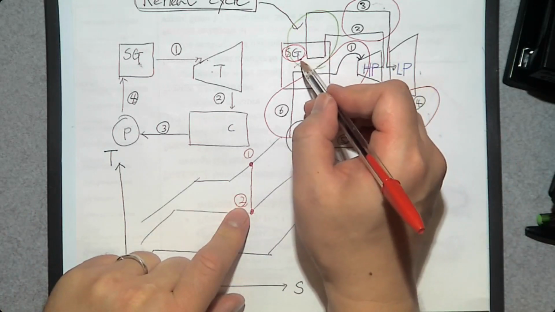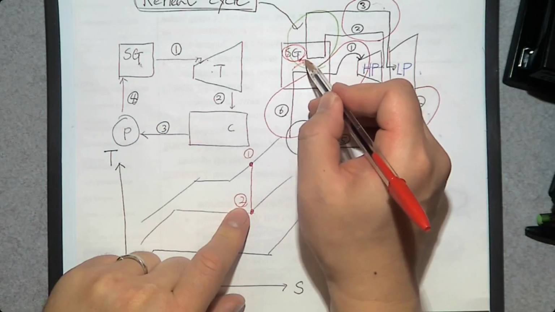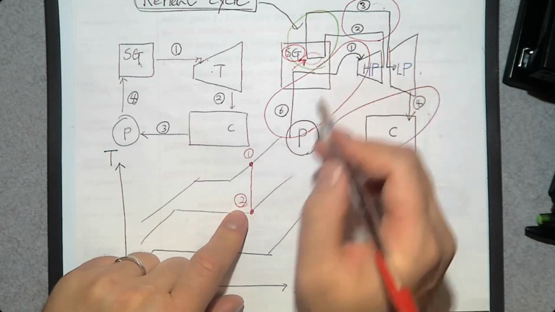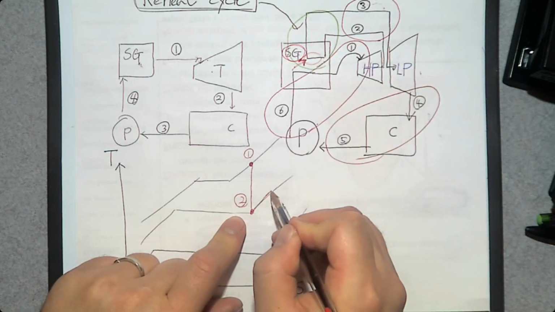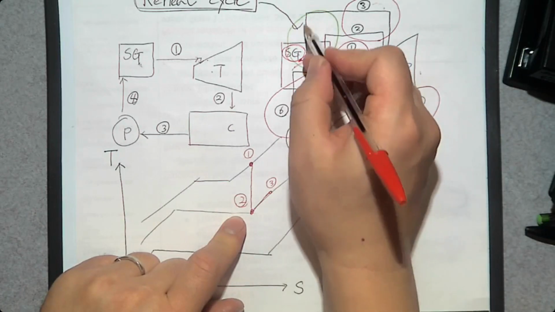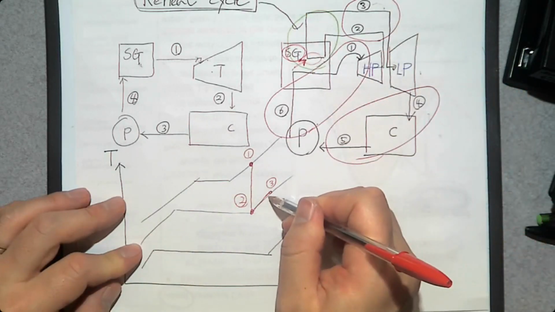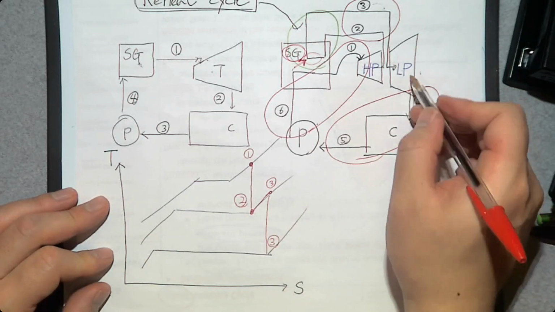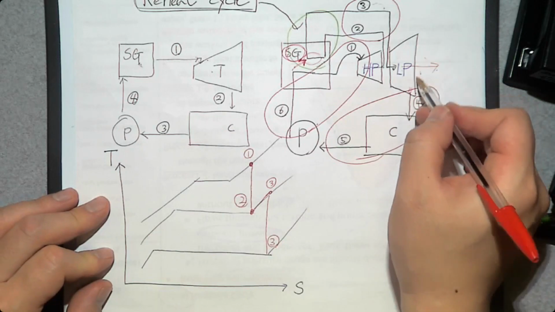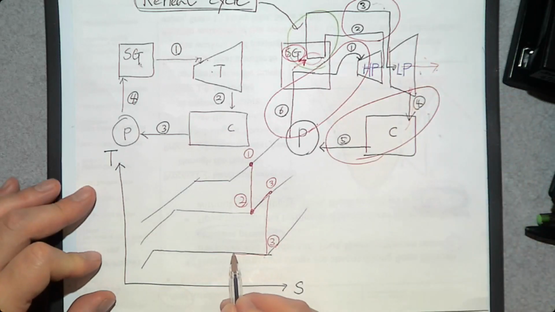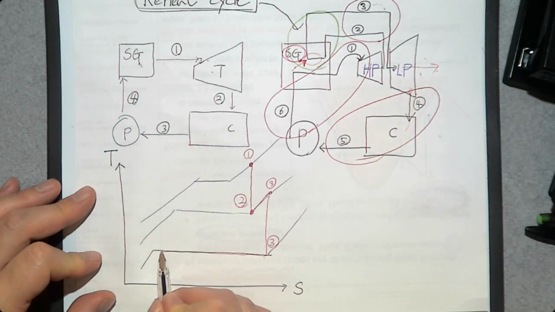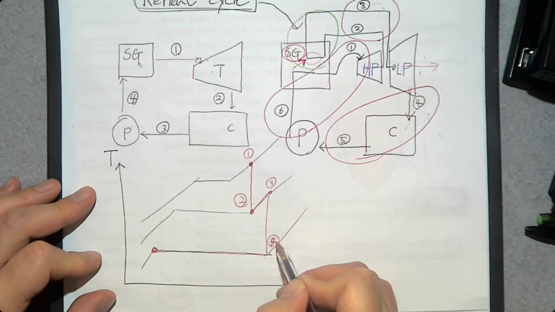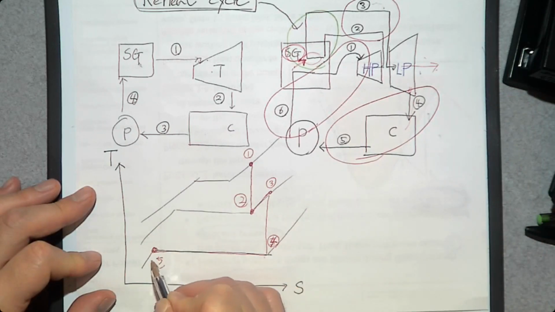And what's going to happen? Additional heat is going to be added to this steam. So its temperature goes up and it returns back to the second stage turbine and continues to expand. Number 3. And once the expansion is done, it goes into the condenser, rejecting waste heat, and goes to number 4 and into the pump.